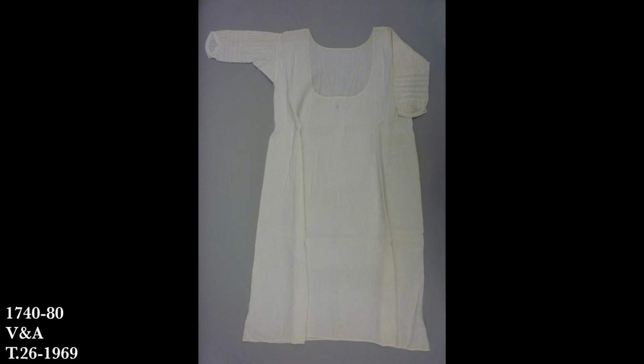As for the women's, they have an even wider range of things. So we're going to start off with the really basic stuff again, with the shift, which is much like the shirt, the entire body undergarment, protecting the body from the clothing and vice versa.